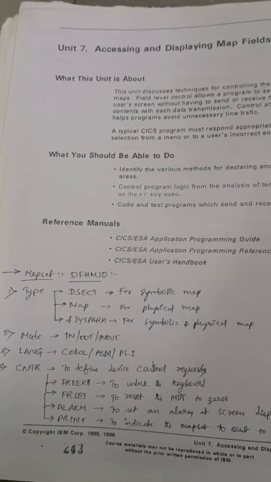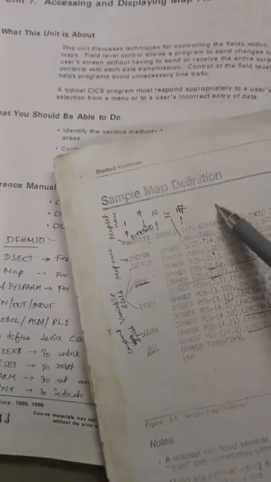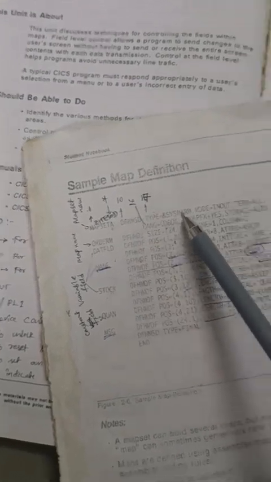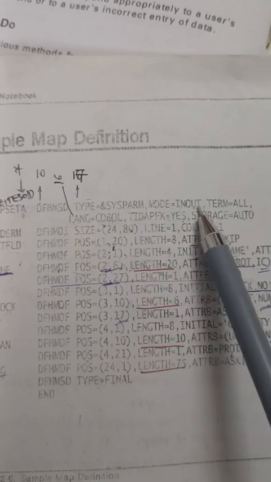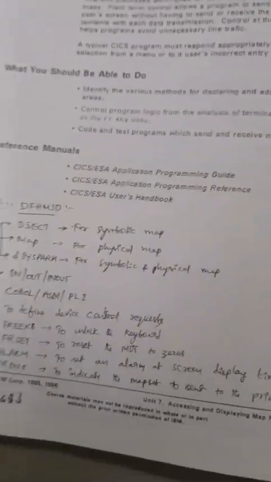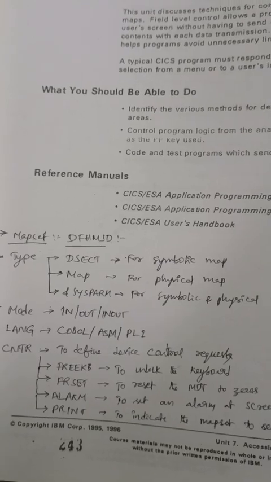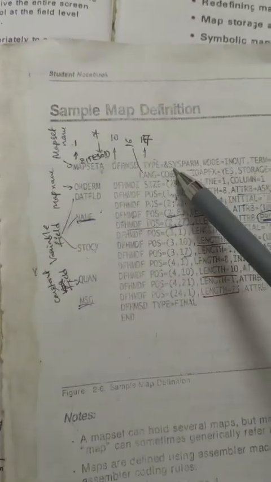We know earlier this is DFHMSD, the MSD, and this is the corresponding MSD. These are the fields for the map set only. We'll go through these fields in DFHMSD. We call this one the type.